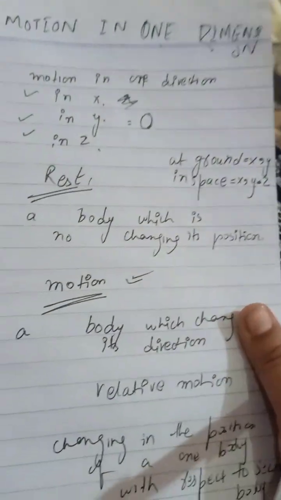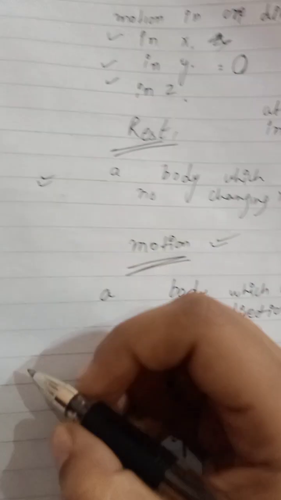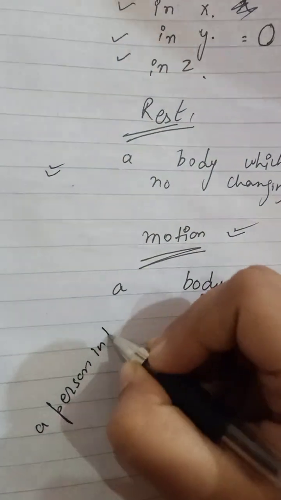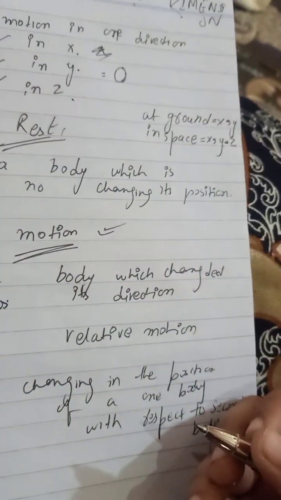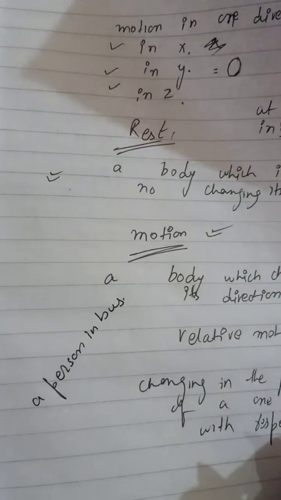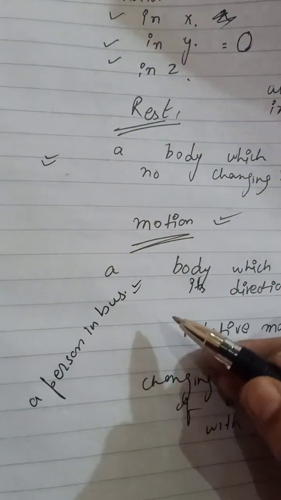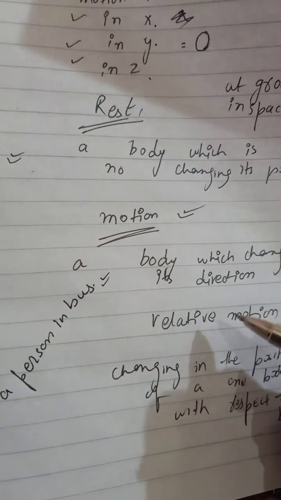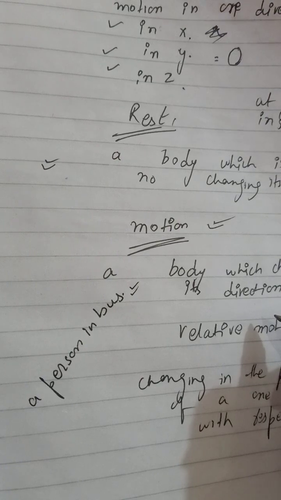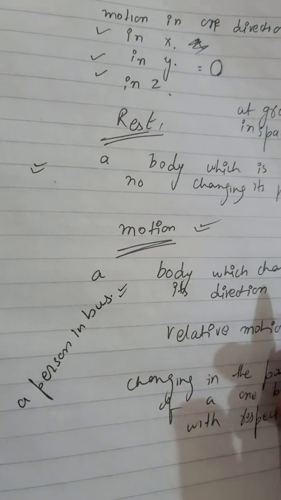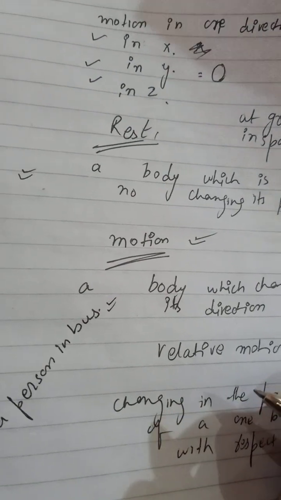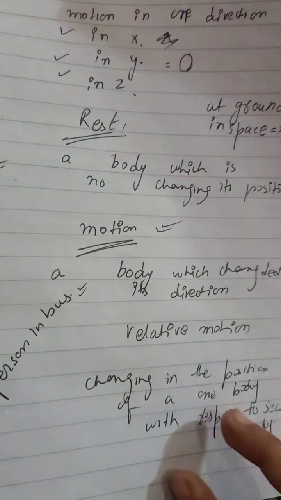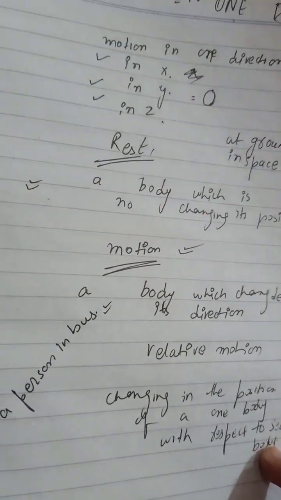For example, take a person in a bus. The person in the bus is at rest, he is not changing his position. But if another person is watching the bus, that person in the bus will be seen as in motion. So that is the change in position of one body with respect to a second body.